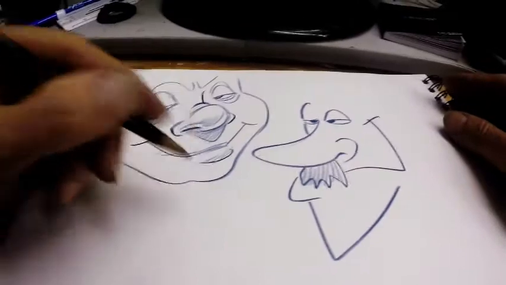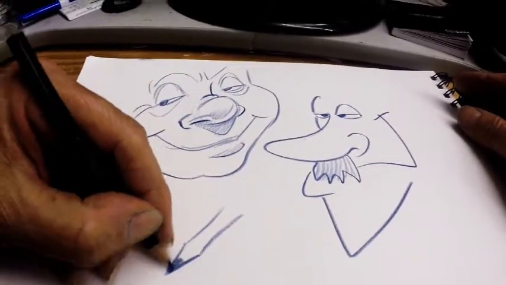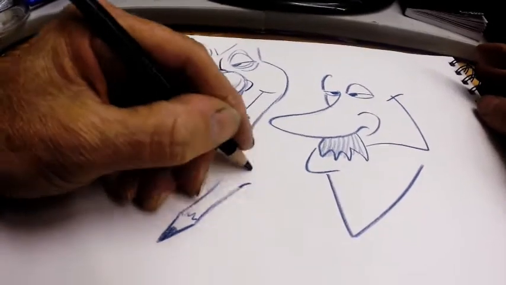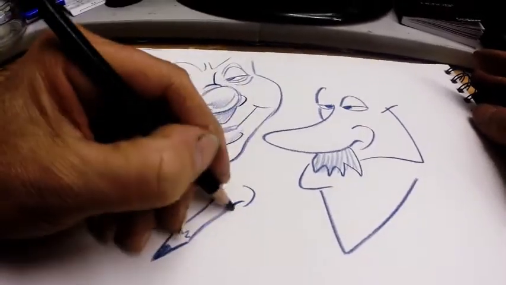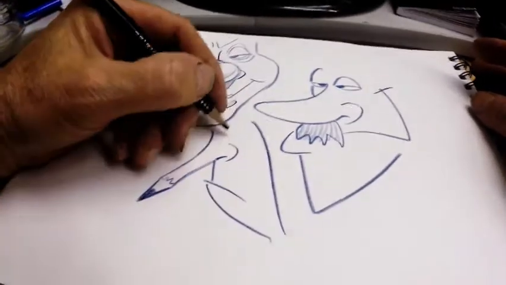And another fun nose to do, is kind of weird, is the pencil nose. Pencil nose geek.